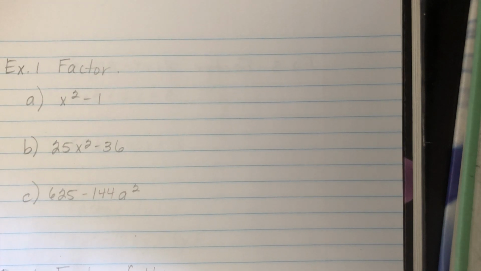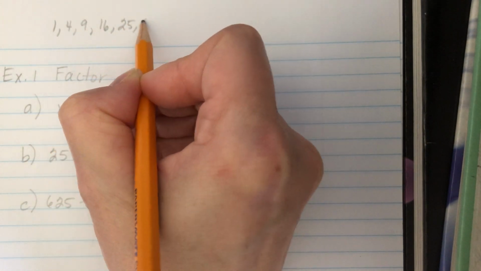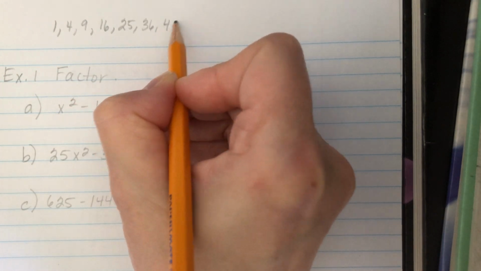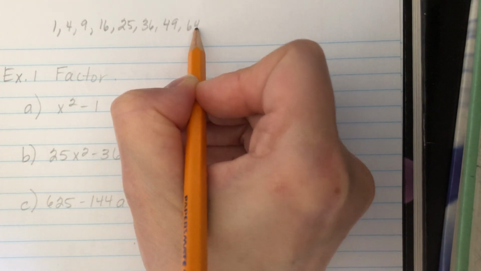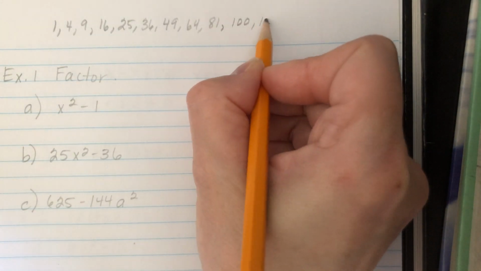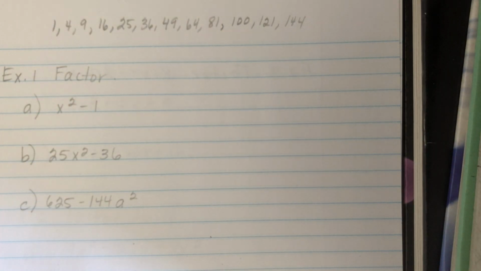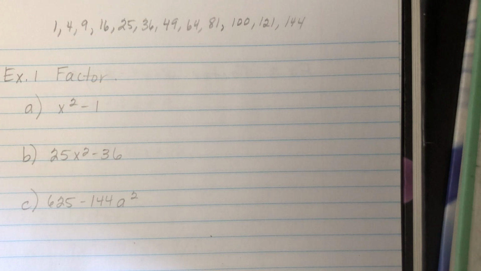So perfect square numbers are the numbers 1, because 1 times 1 is 1, 4, because 2 times 2 is 4, 9, that's 3 times 3, 16. Next one is 25, 36, 49, 64, 81, 100, 121, and so on, 144. These are perfect square numbers. So your terms should contain those numbers, okay?